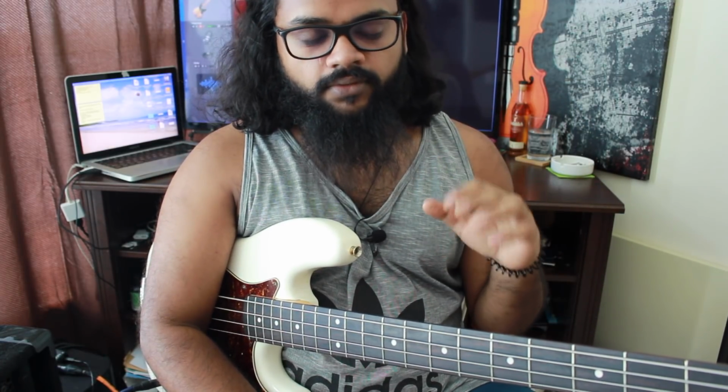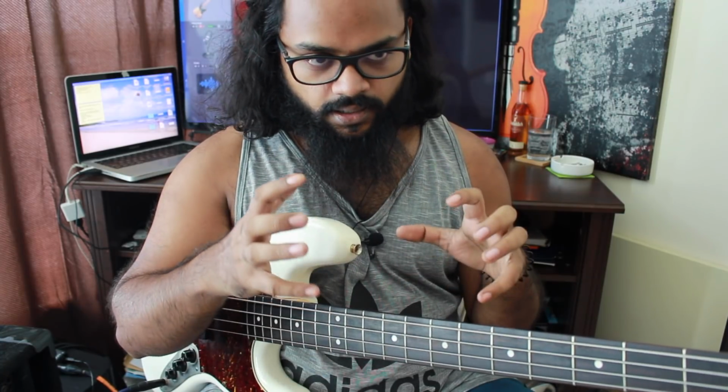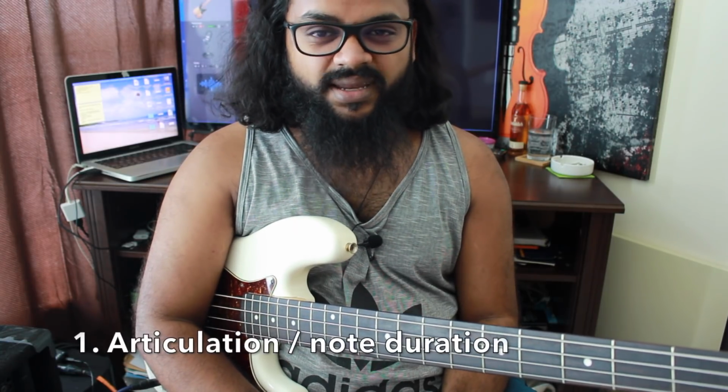All right, let's get to the lesson now. Today we're going to take a look at funk bass playing: 5 basic tips to get your funk bass playing on the right track. The first thing I want to talk about is articulation, and by articulation I generally mean the note duration, whether you choose to play long notes, short notes, dead notes, or ghost notes.